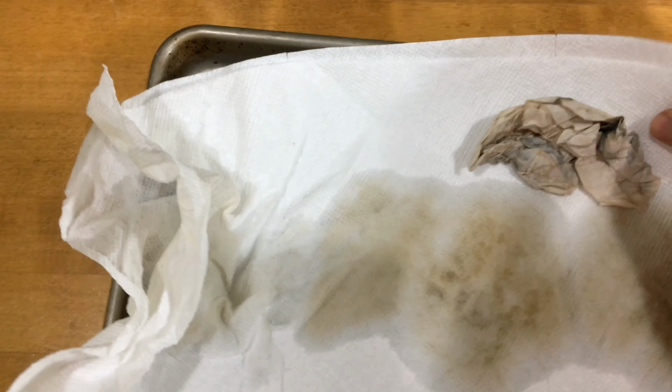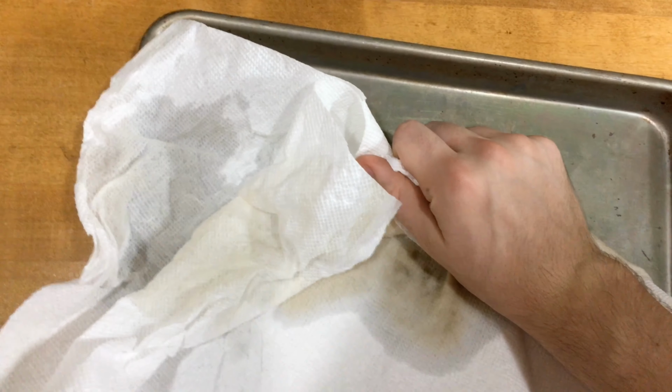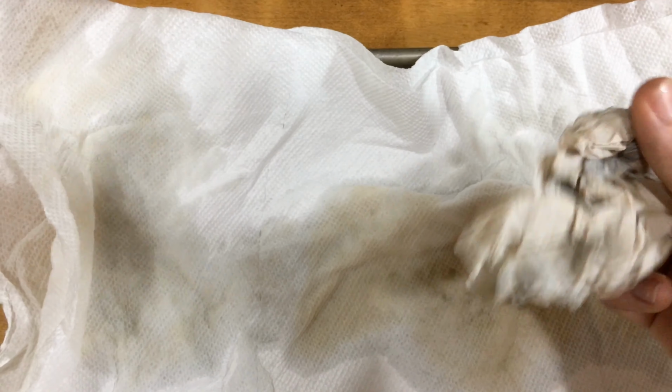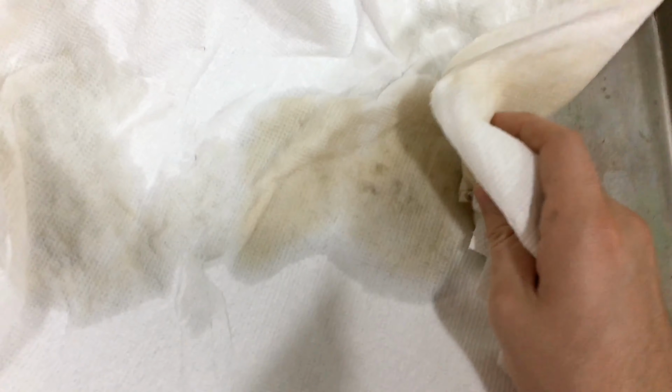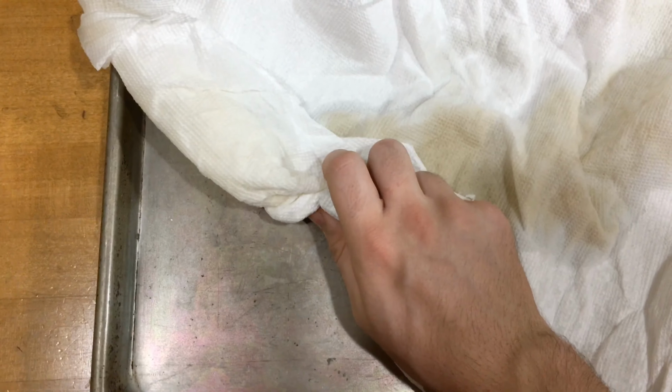Alright? Okay. So, here we go. Alright, I think it's looking pretty good on dryness. Maybe a little more. Alright, so I've been drying it for about an hour and a half now.